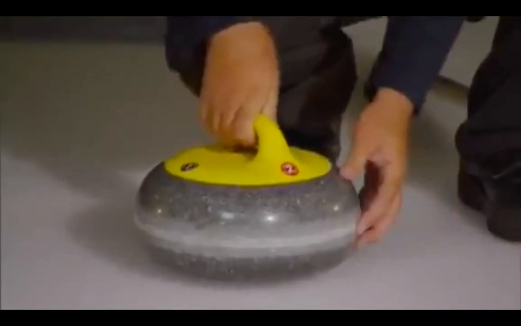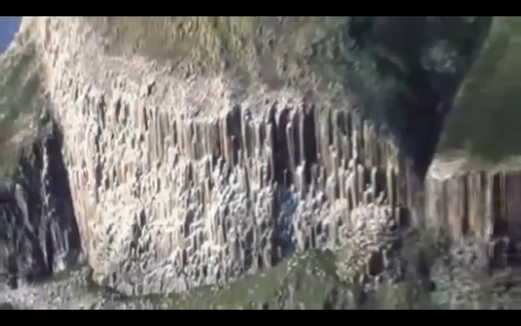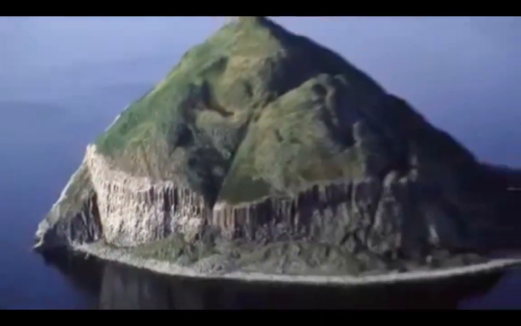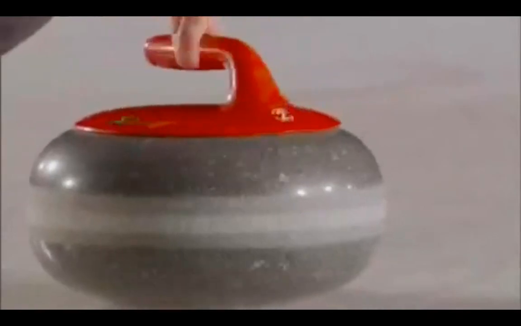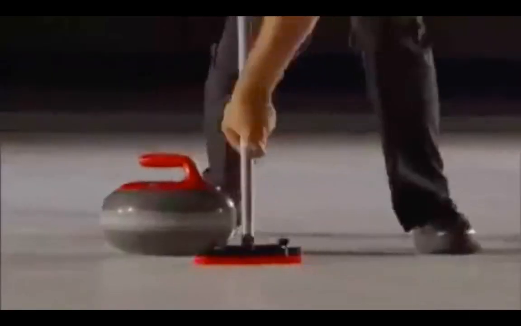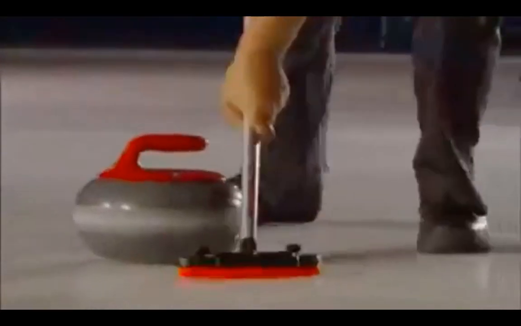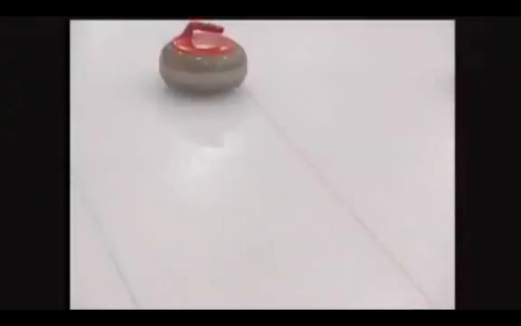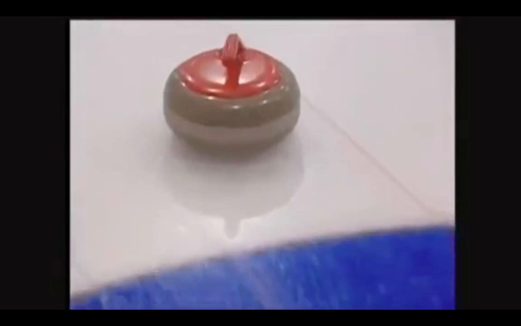The makeup of the stone itself plays a role. Curling rocks are 42 pounds of granite, and actually the granite only comes from the island called the Ailsa Craig that's off the coast of Scotland. This type of granite is hydrophobic. It resists water. That means it will absorb very little of the meltwater layer at the surface. Absorption could reduce the lubrication, helping the stone glide toward the house.